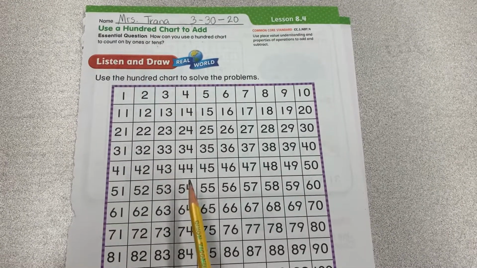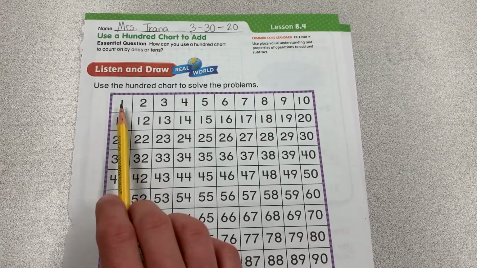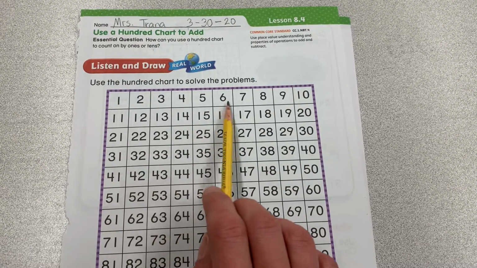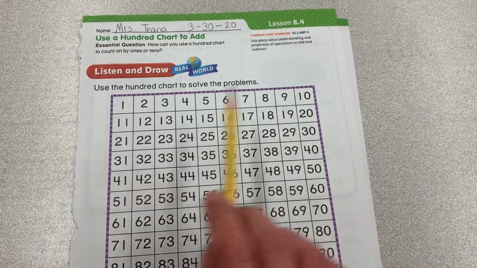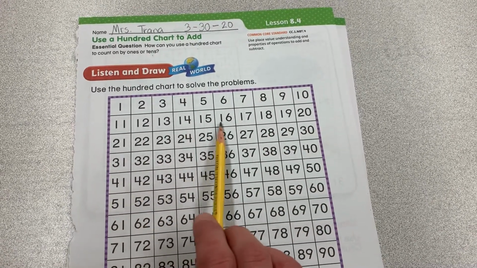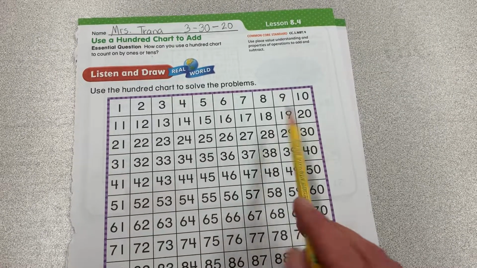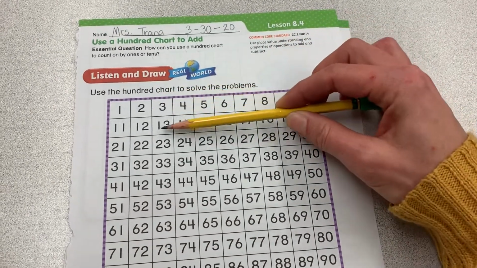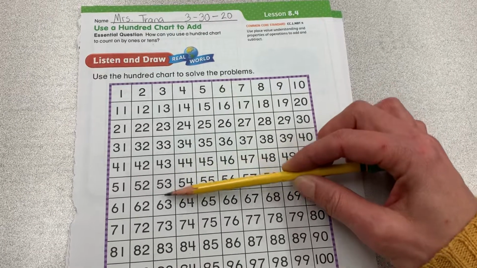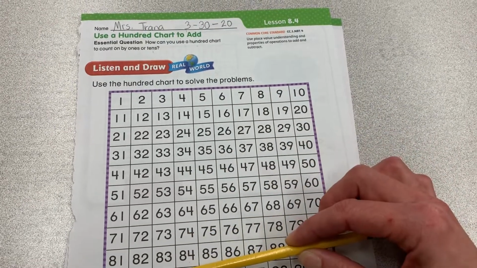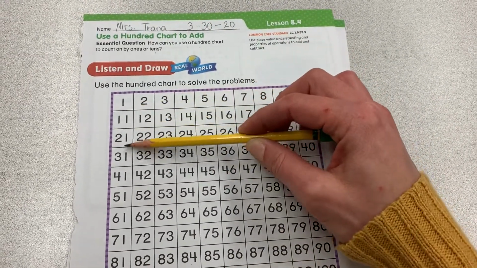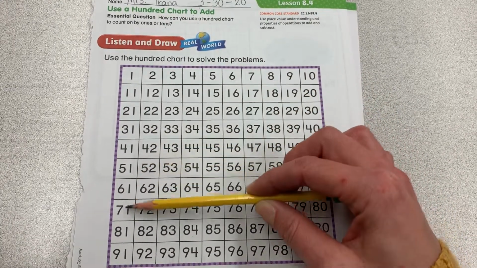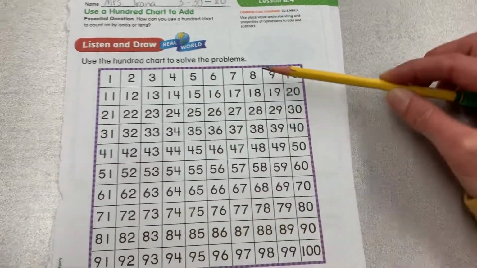We can use our hundreds chart to count by ones. If we count in a row, we're counting by ones, aren't we? Counting by ones. If we count in a column, we're counting by what? Tens, right. No matter what column you count down, you're always counting by tens.